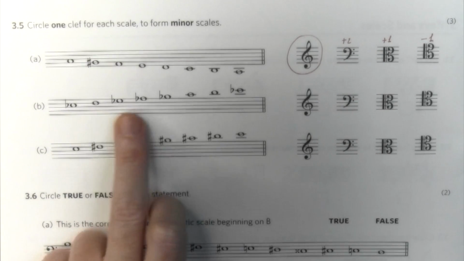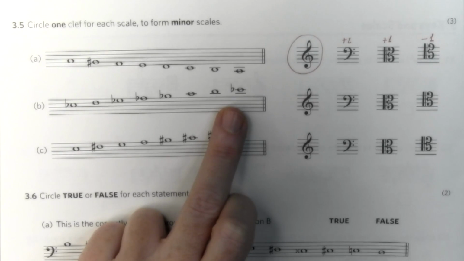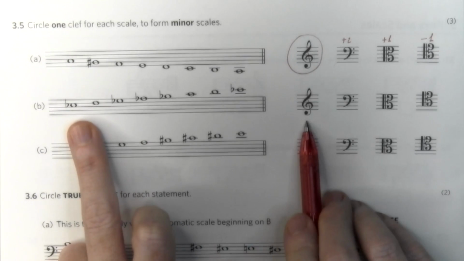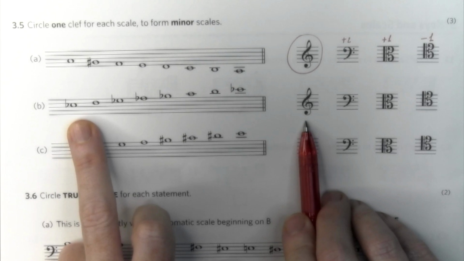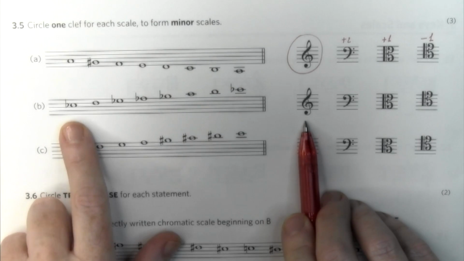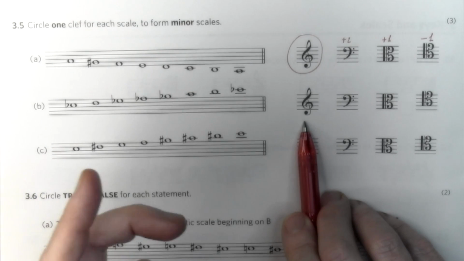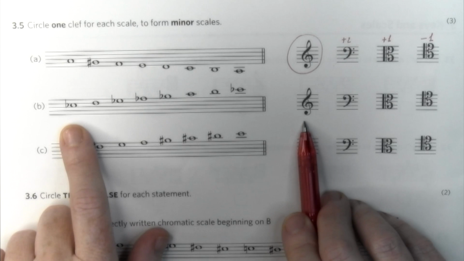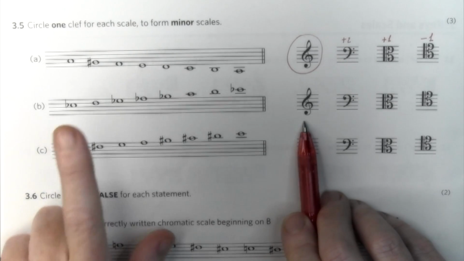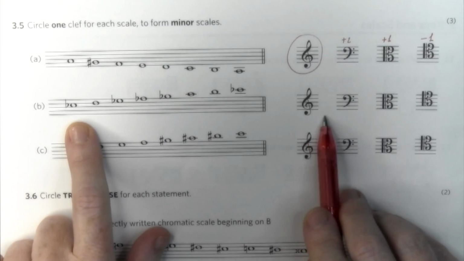Next one, we have lots of flats. Okay. In the treble clef, this will be C flat. Now C flat doesn't exist because C flat minor would be simply B minor, the enharmonic equivalent. Otherwise, to have C flat minor, we would have a supposed E double flat major scale, which of course doesn't exist. It exists as in D major scale, yes. So this is not correct.